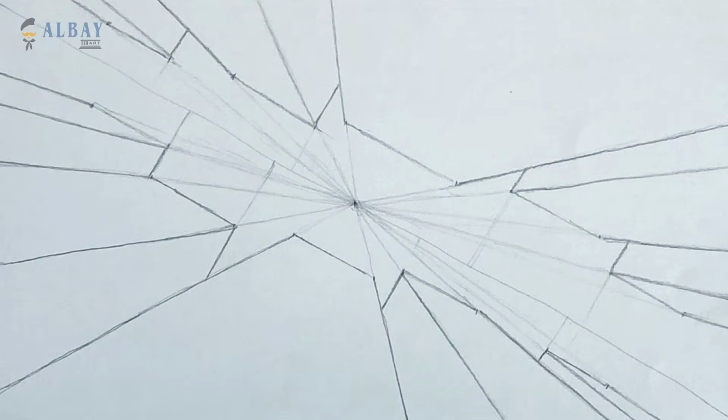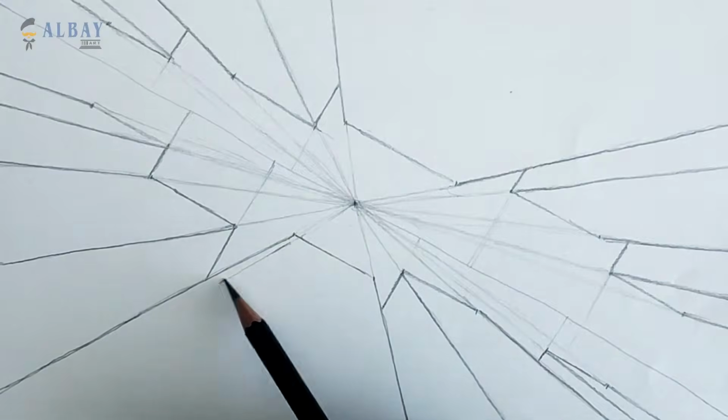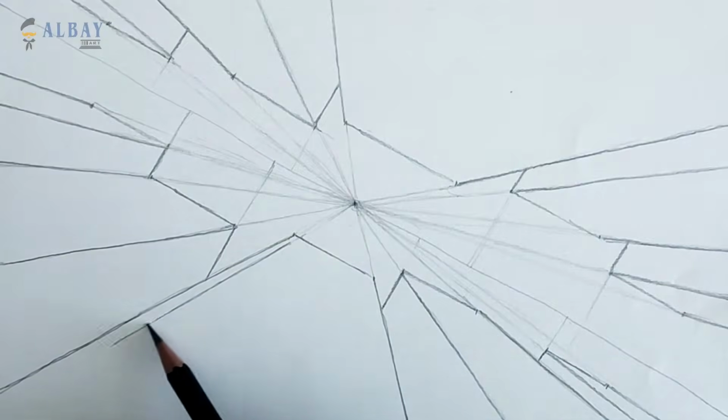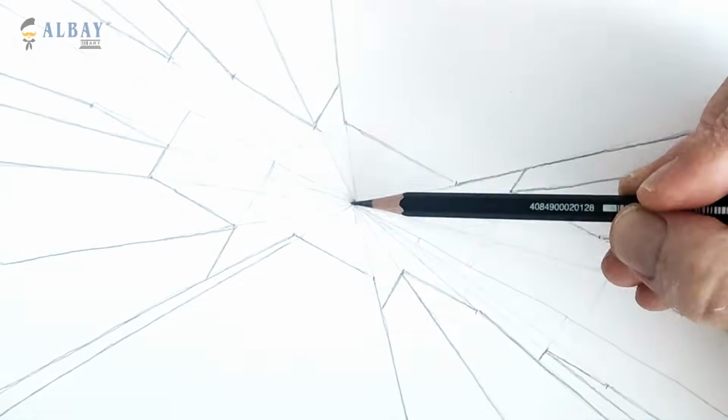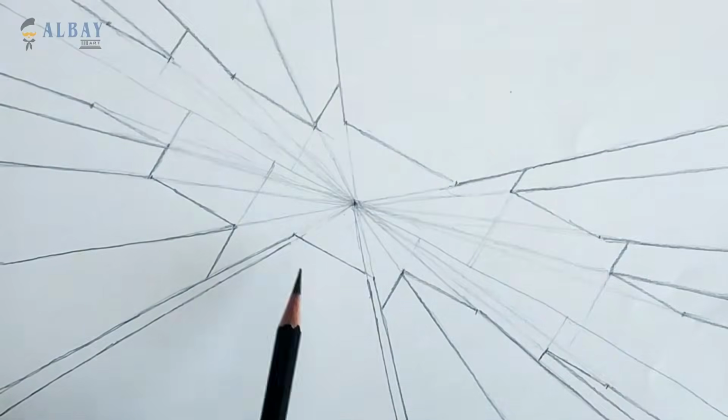I'm back. The buildings are ready, but they all look like cardboard boxes, right? We need to add windows to make them look like real buildings. So, first I will draw something like a frame on this building, and then I will add the windows inside it. Remember to use the vanishing point when drawing the frame.